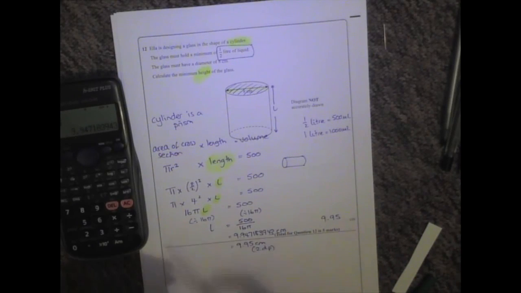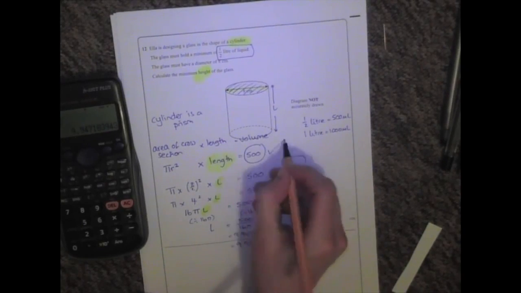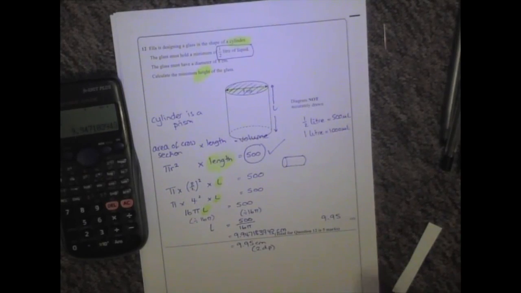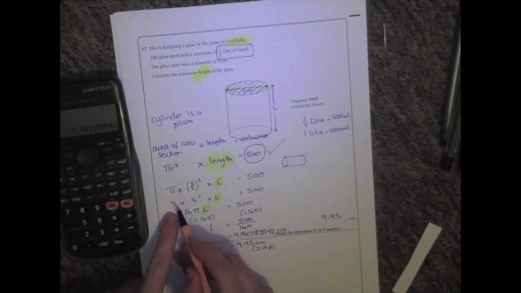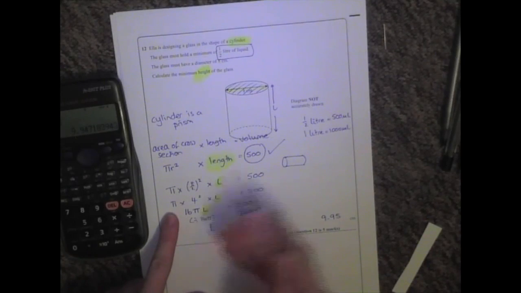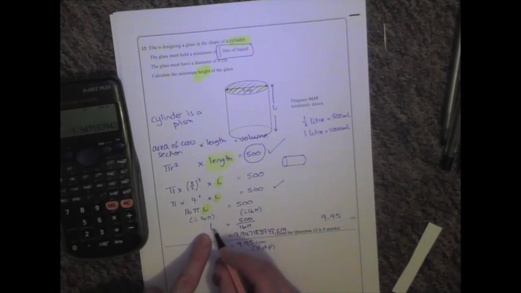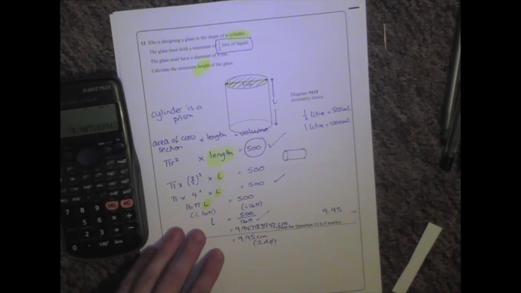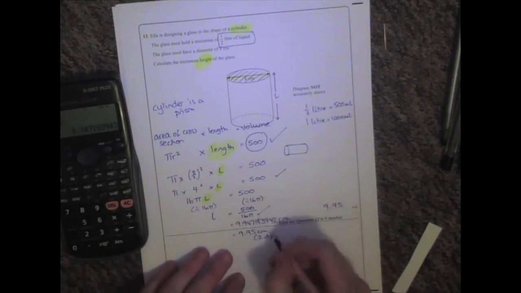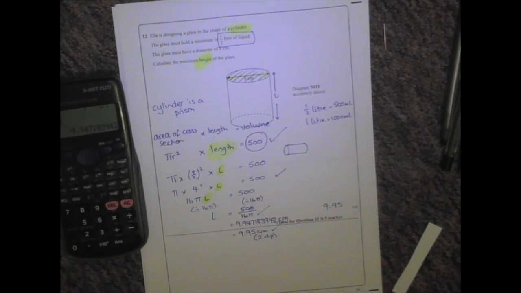In terms of marks there, my first mark is for showing somewhere that I've changed half a litre to 500 millilitres. My second mark is for pi times 4 squared times the height, or the length, it doesn't matter which one you've put. My height or length equals 500 divided by 16 pi gets me another mark, and then I get a mark for my final answer as well. I can have anything from 9.9 to 10.